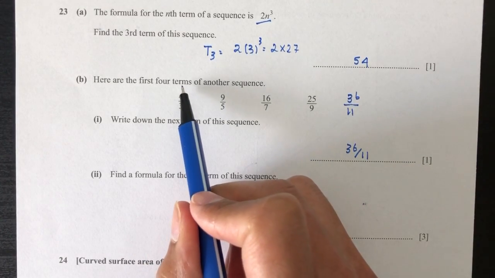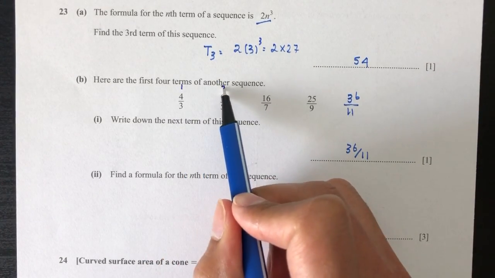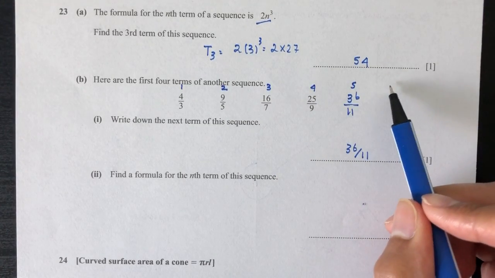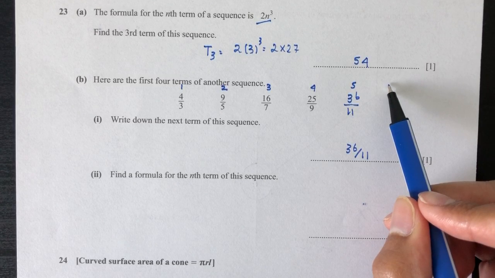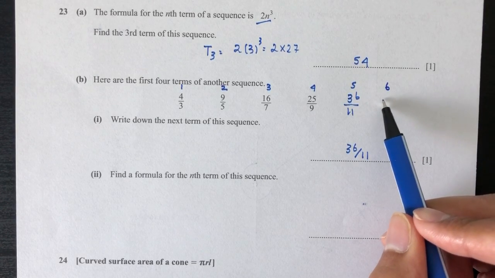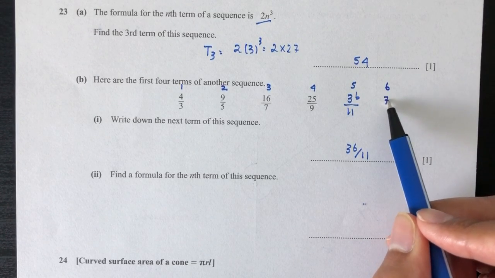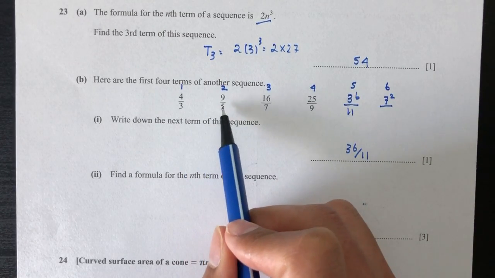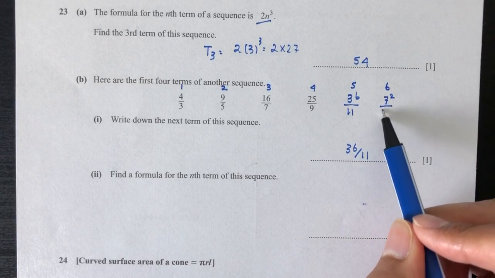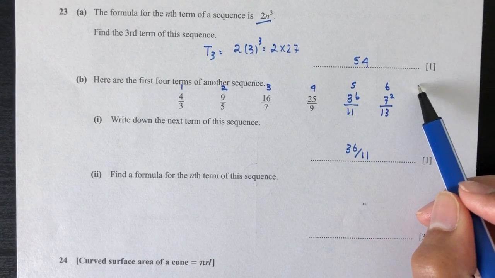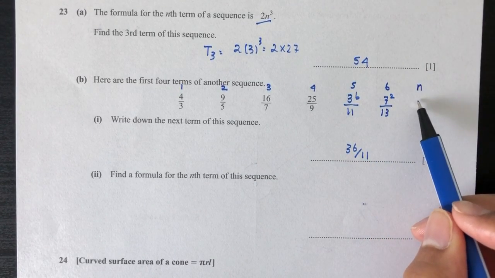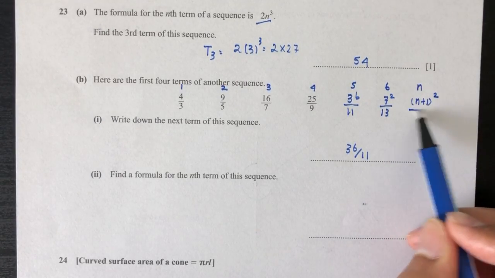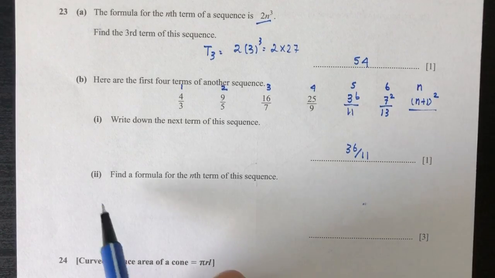The first term is given by, so first term is 1, 2 here, 3, 4, and 5. So pretty obviously, let's say if I had 6 here, what will it be? It will be 7 squared over, for the base, plus 2, plus 2, plus 2, plus 2. That will be 13. But now if this was n, we would have n plus 1 squared on top, and the base we have to find separately.